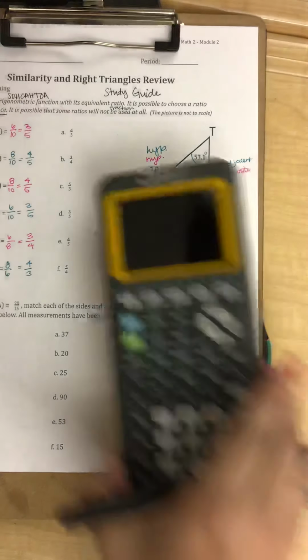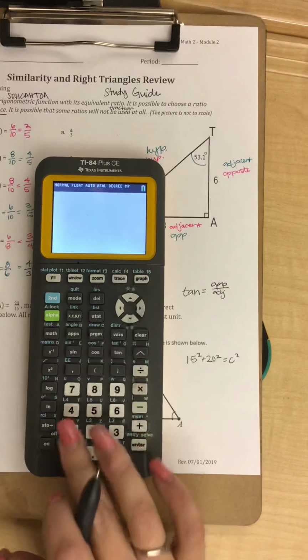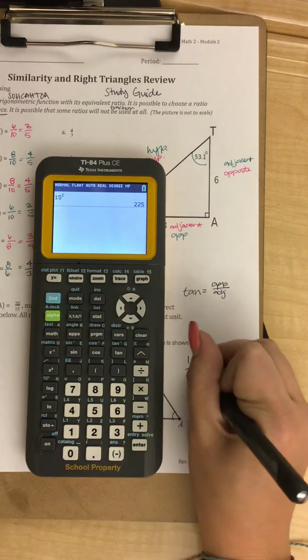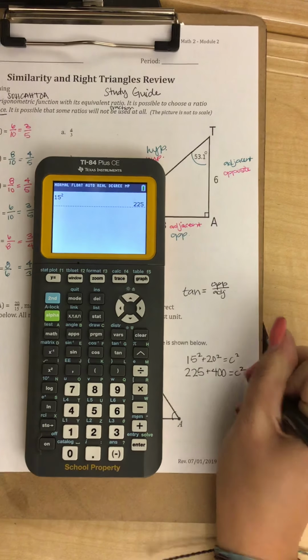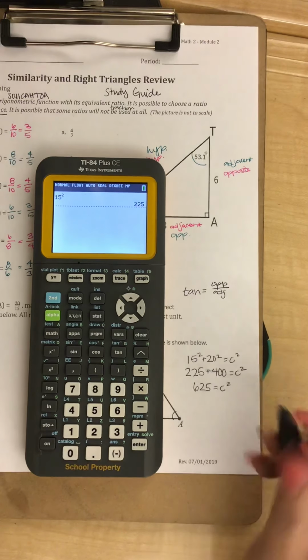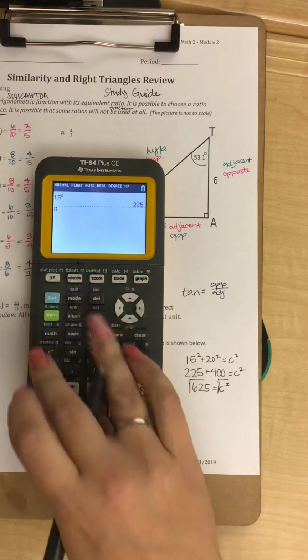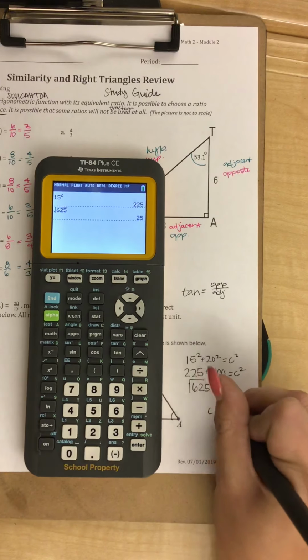And then you're allowed to use your calculator if you want to. So make sure that you are not making any silly errors when you could have used your calculator. And if you don't know the square root of 625, you can put it in your calculator and you get 25.